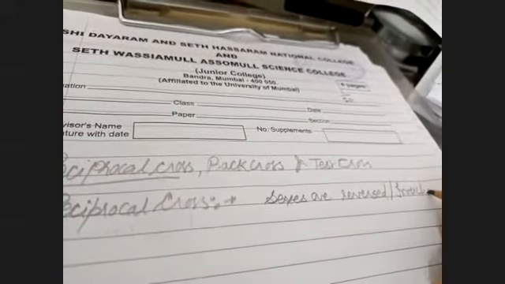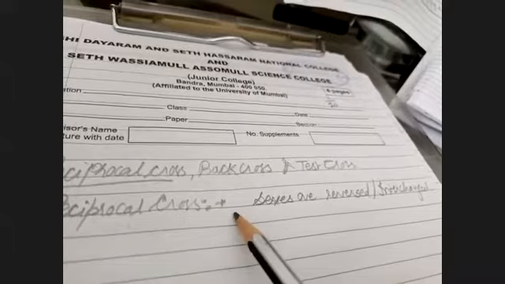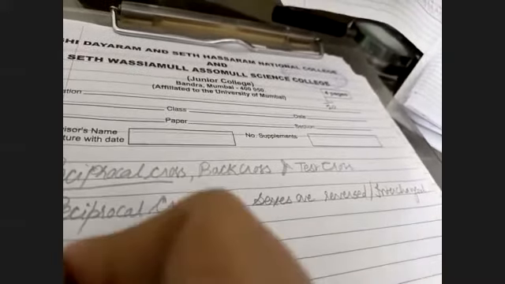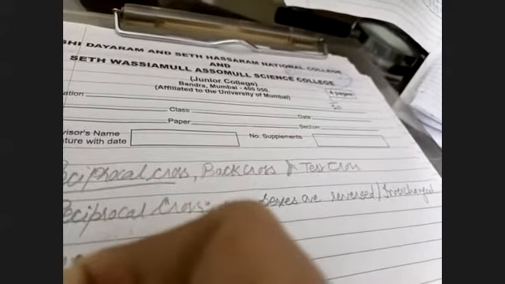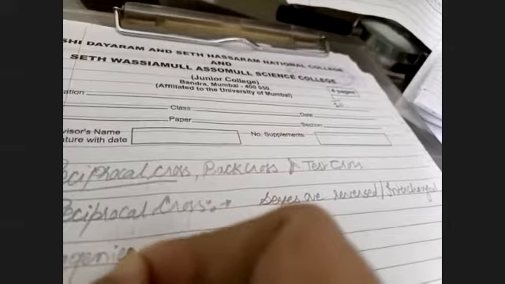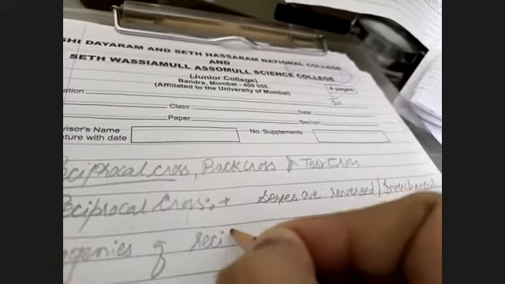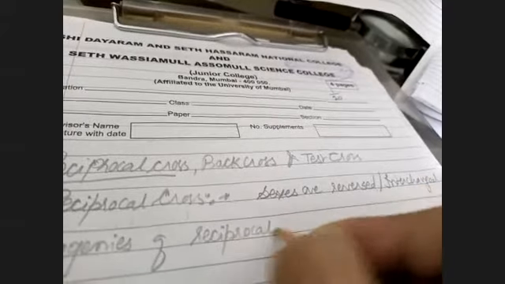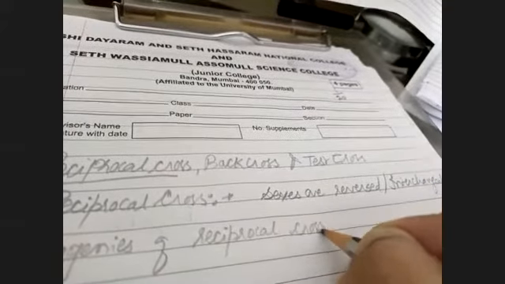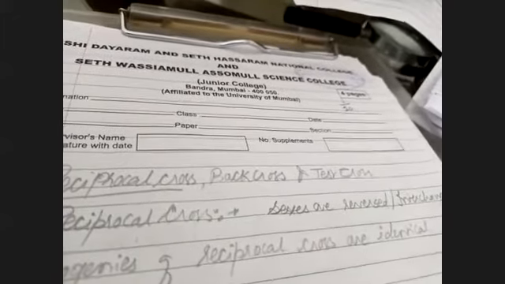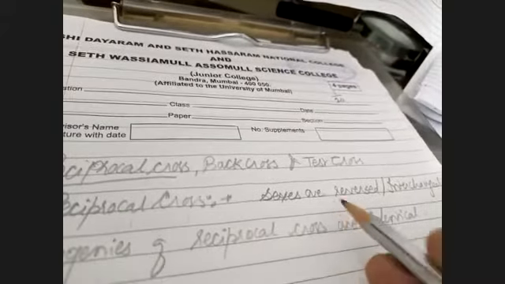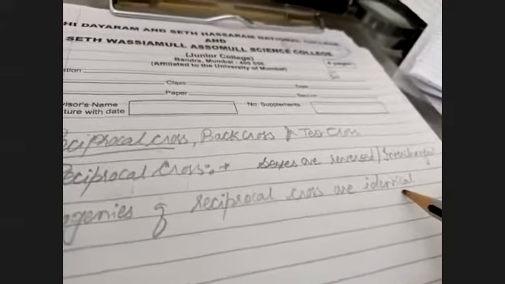Sexes are reversed or interchanged. That is a reciprocal cross. Now, what do I mean by that? इसमें आपको ये बात दूसरा ध्यान में रखने का है: if the sexes are reversed or interchanged, then the progenies of reciprocal cross are identical. This part we are going to verify.